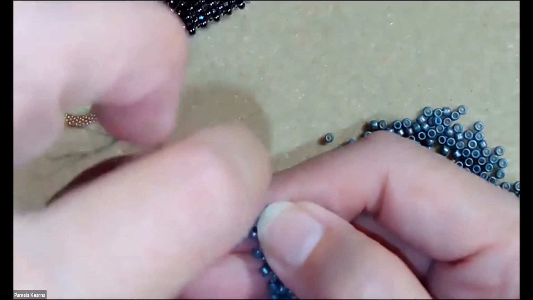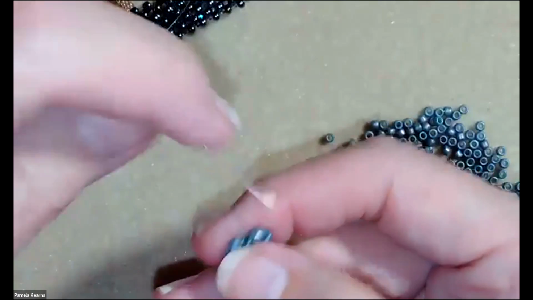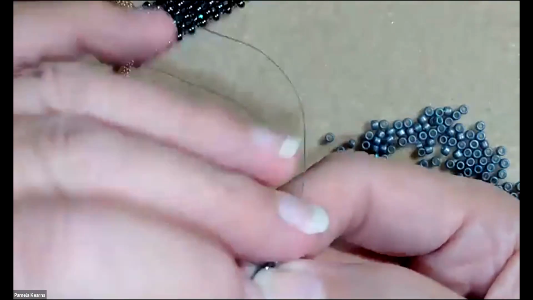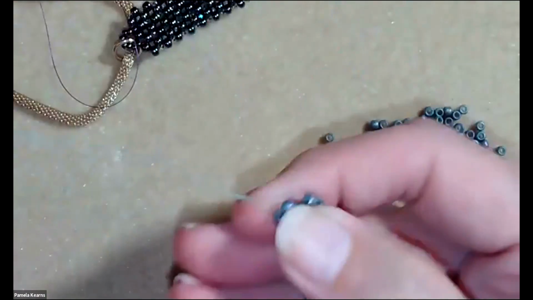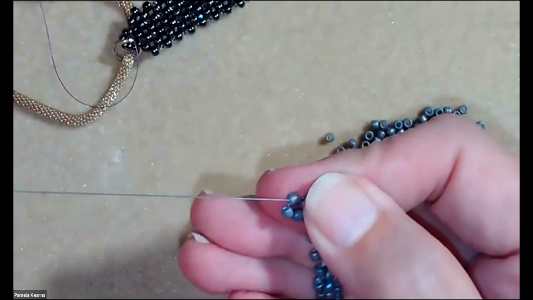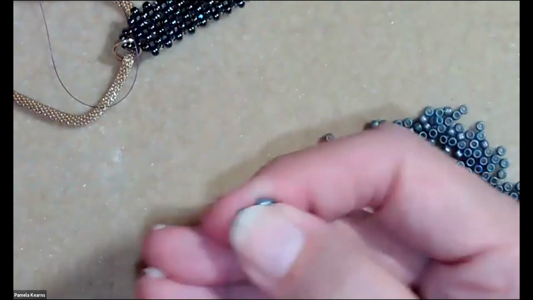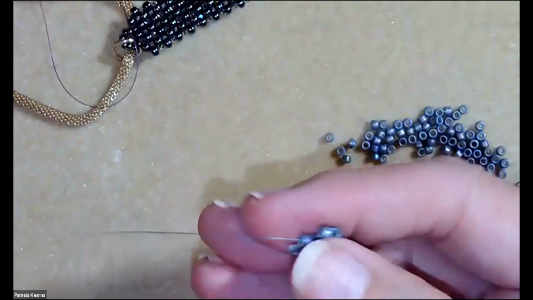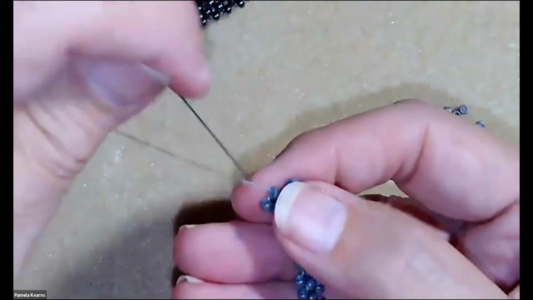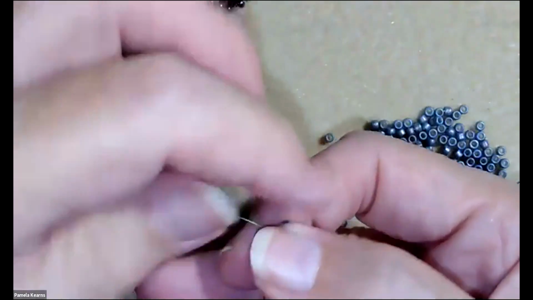And if your beads are a little wonky, just put them into place like that. So through that one. And notice that I'm pulling in the direction I want my thread to be. I'm not pulling it up, I'm not pulling it down. I'm pulling it across. And down.